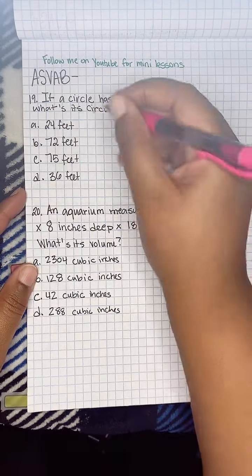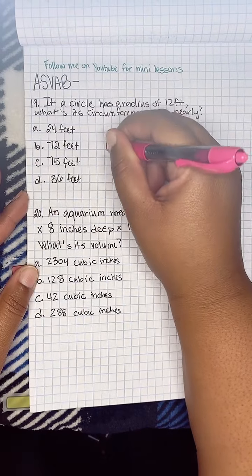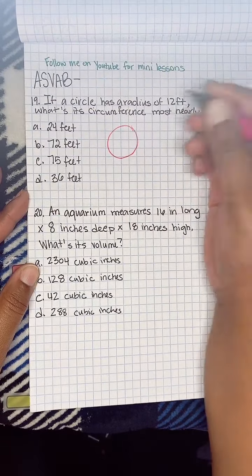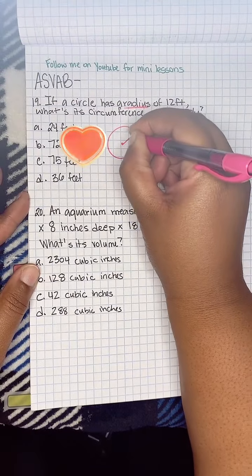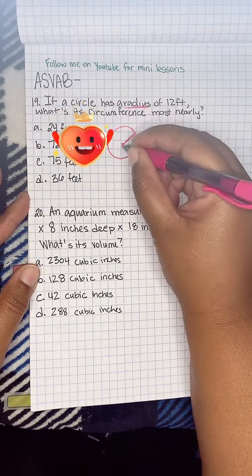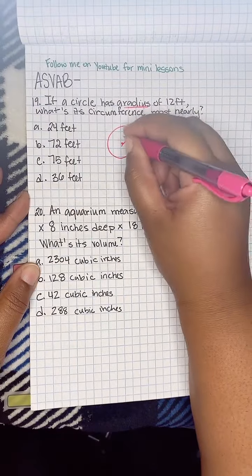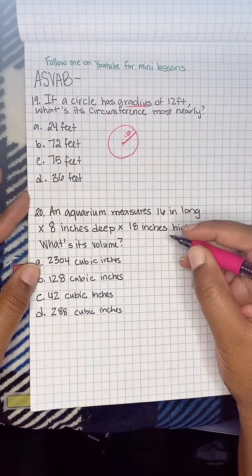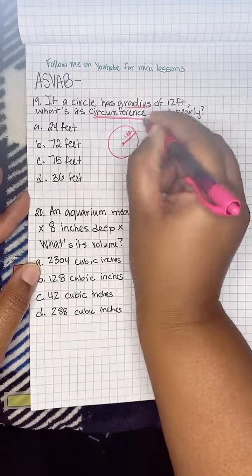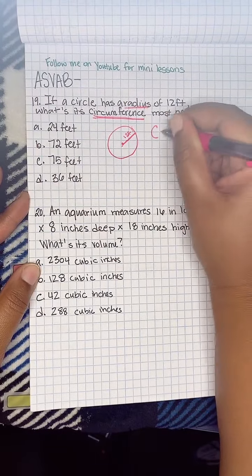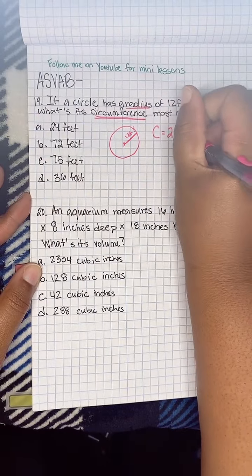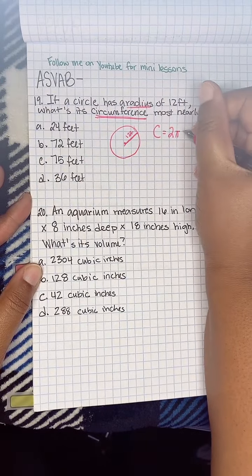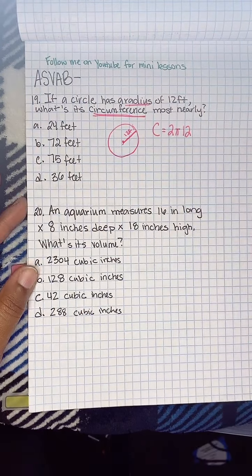So first you have to think about, okay, circle. Then you have to think about what is a radius. Well, a radius is the distance between the center to an edge. So this is 12 feet, okay? And then it's asking for the circumference. So the circumference, when they give you the radius, is 2 times pi times 12.